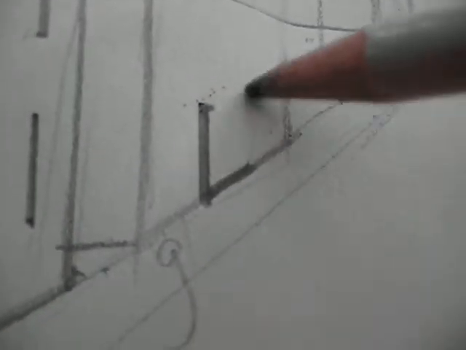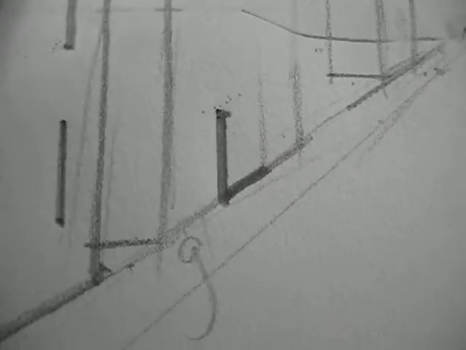But the door, it's easy. You already drew the bottom of it, so all you have to do is go in and just very, very lightly mark where the line's going to stop when you match up your ruler to your vanishing point. Now it's as simple as matching it up and drawing.